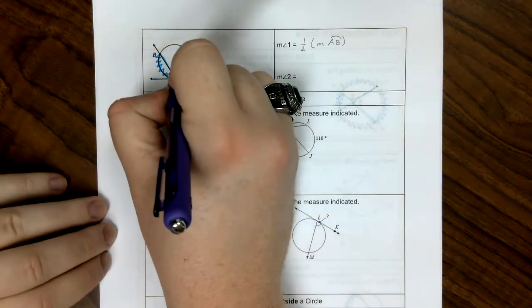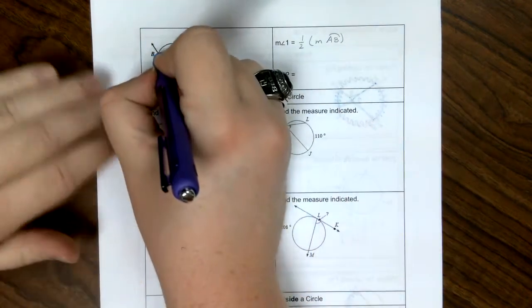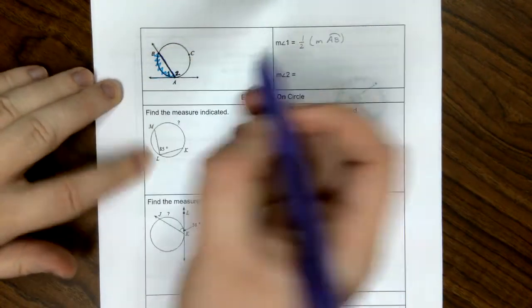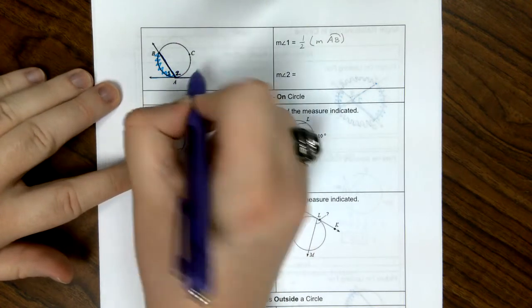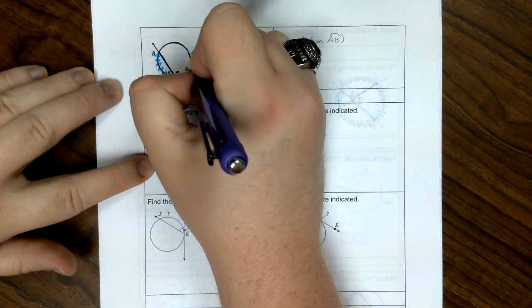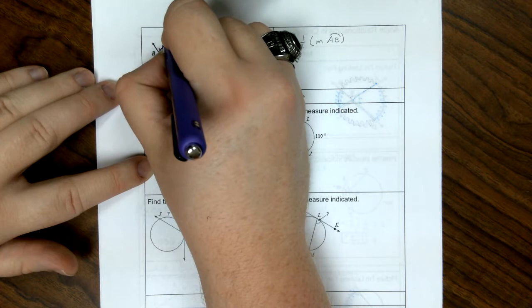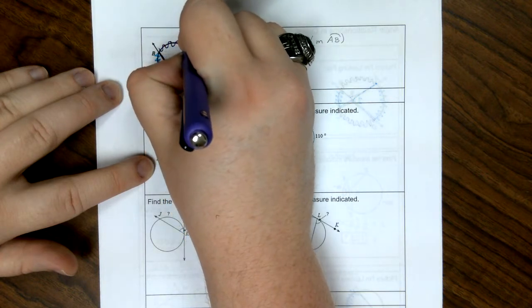All right, angle 2 is going to be the same thing. So it is cut off between that side that's double shaded and then this side, and it cuts off, well, the rest of the circle. So it cuts off all of this.